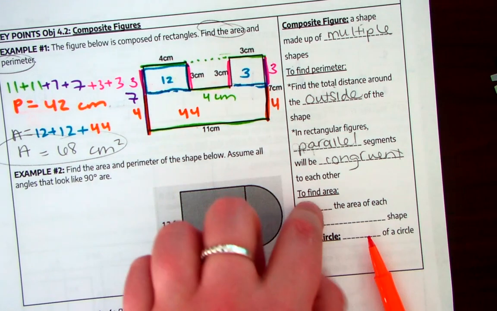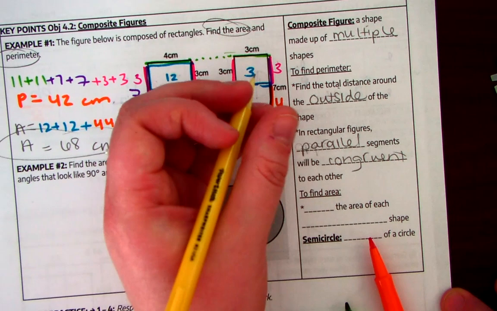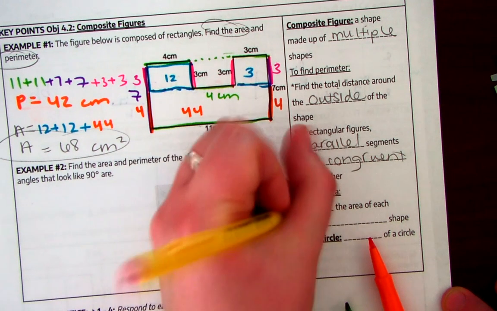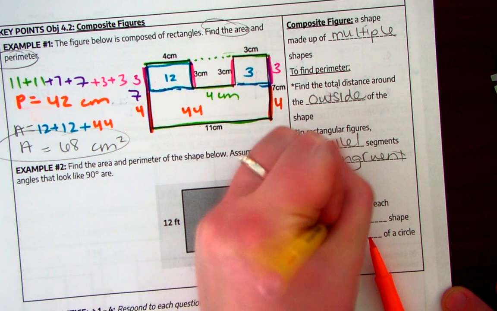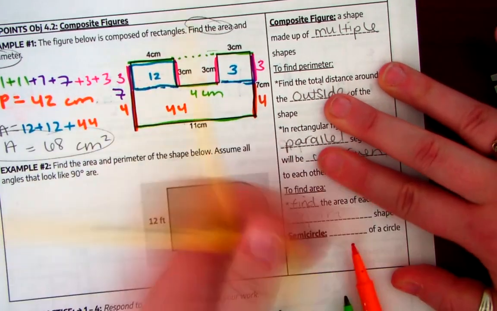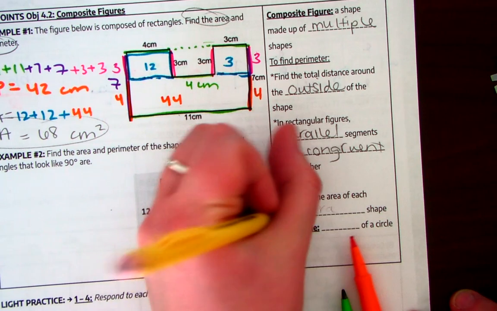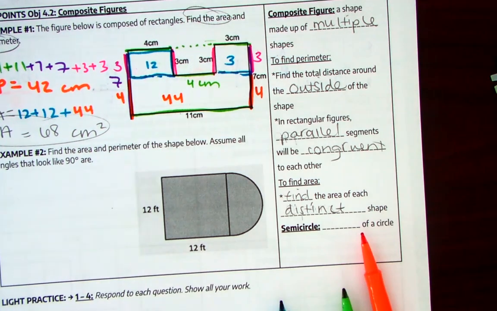So basically what I did there is to find the area, I find the area of each separate shape. Actually, instead of the word separate, I'm going to be clearer. Distinct shape. Distinct means it's its own shape.